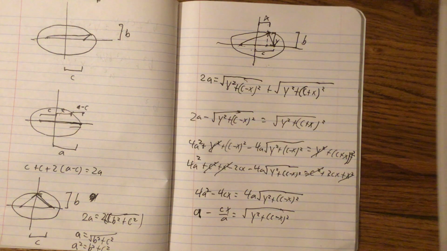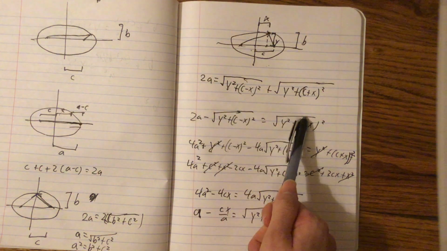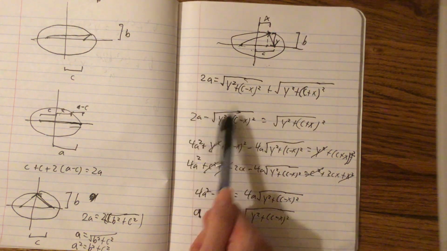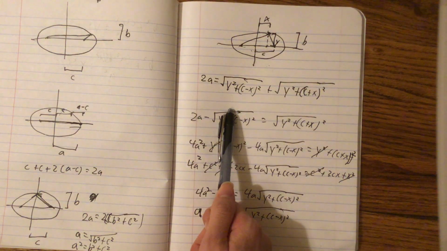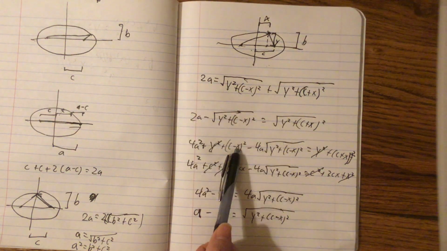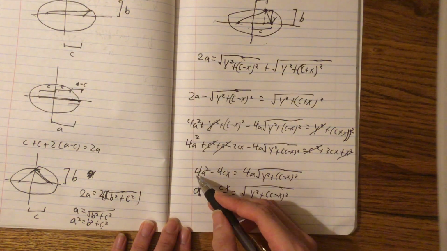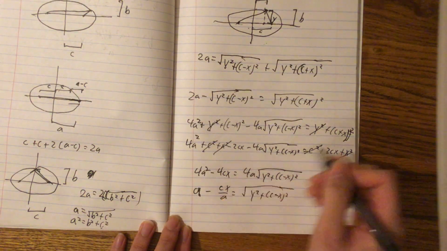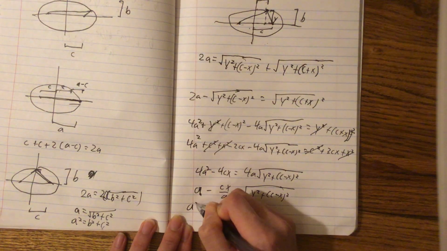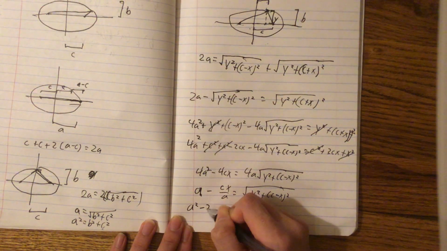Because we squared both sides here, we get a squared. This just gets its root removed. Then we multiply this to this and times 2, we get that. Okay, and now we divided by 4a on both sides, so we get this. It's easier to calculate. And then we get a squared minus 2cx.